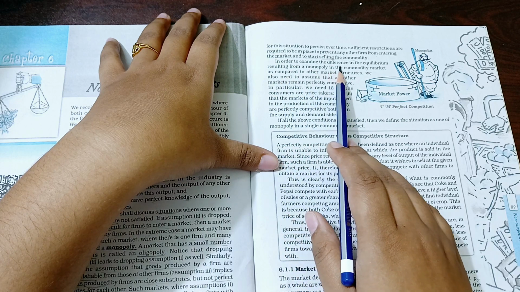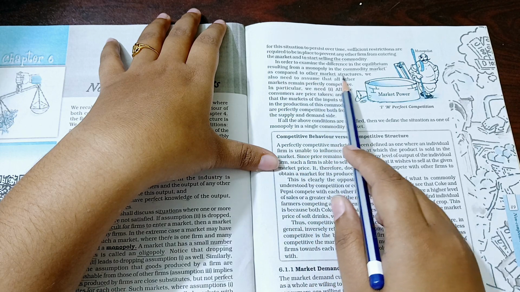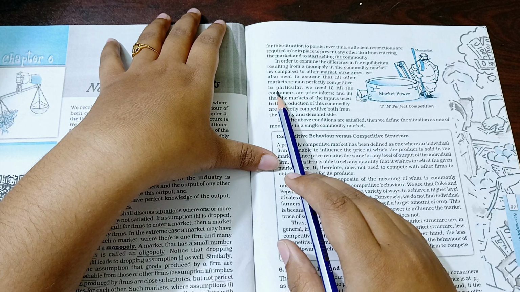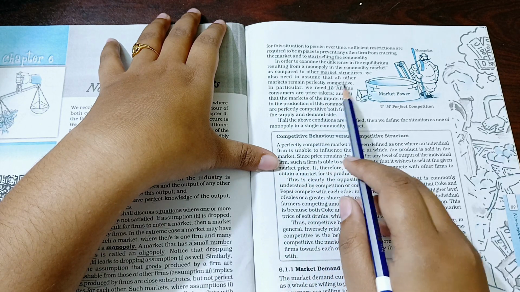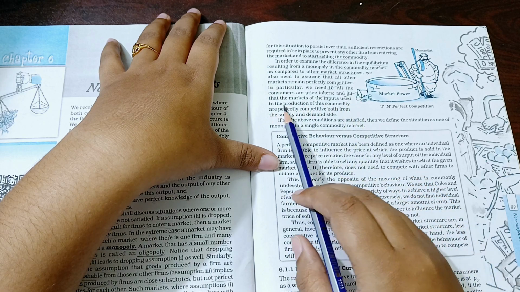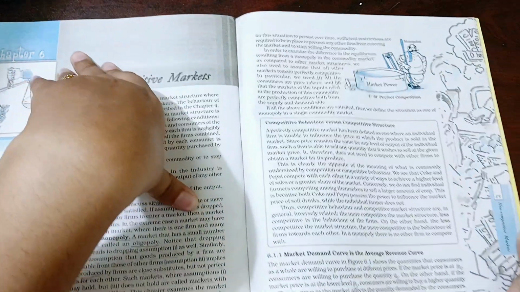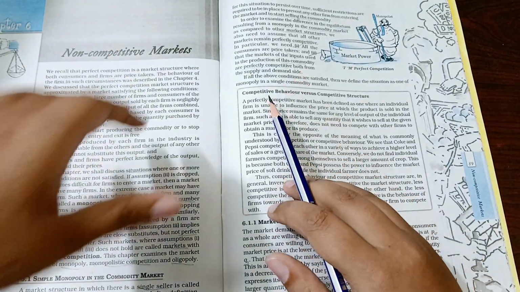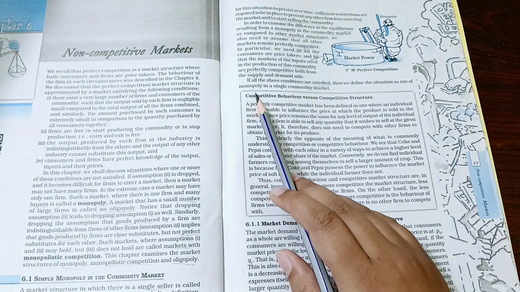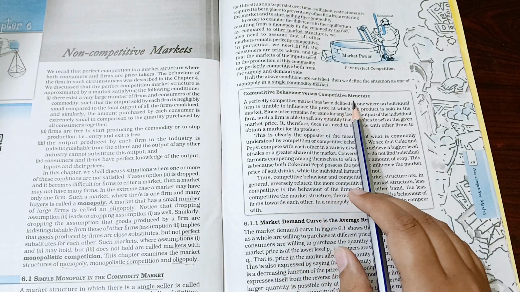In order to examine the difference in the equilibrium resulting from a monopoly in the commodity market as compared to other market structures, we also need to assume that all other markets remain perfectly competitive. In particular, we need first, that all the consumers are price takers, and second, that the markets of the inputs used in the production of this commodity are perfectly competitive both from the supply and demand side. If all the above conditions are satisfied, then we define the situation as one of monopoly in a single commodity market.